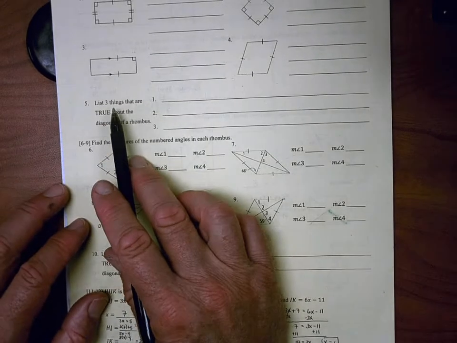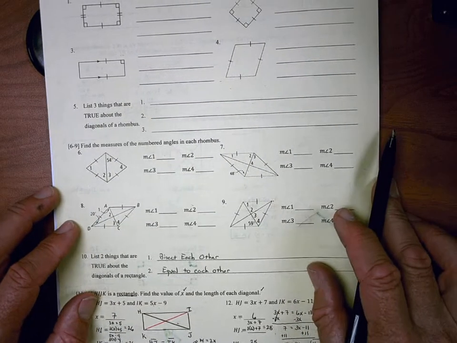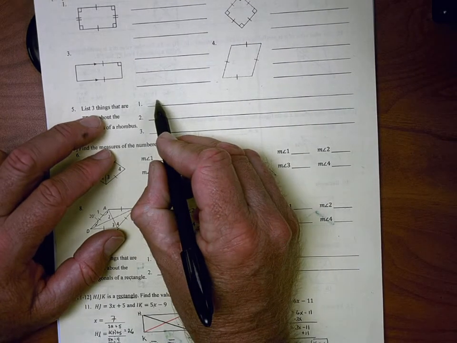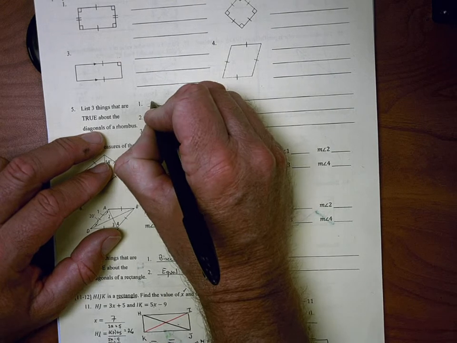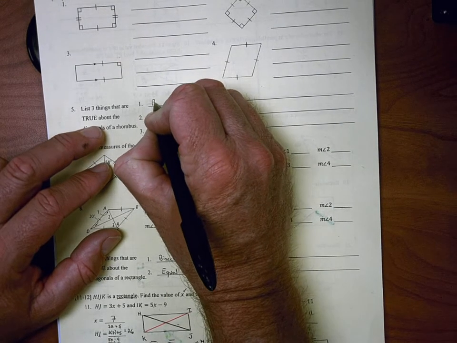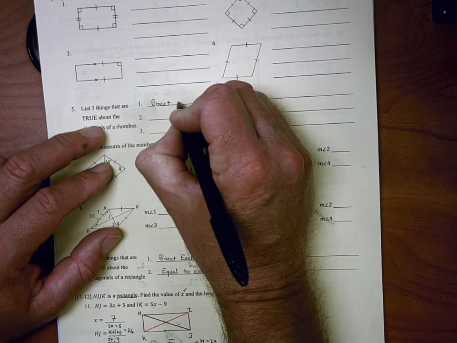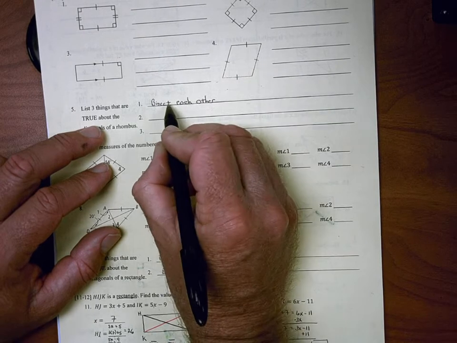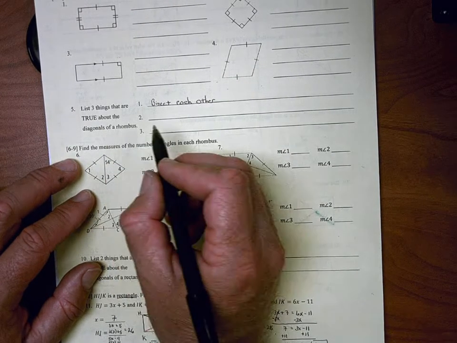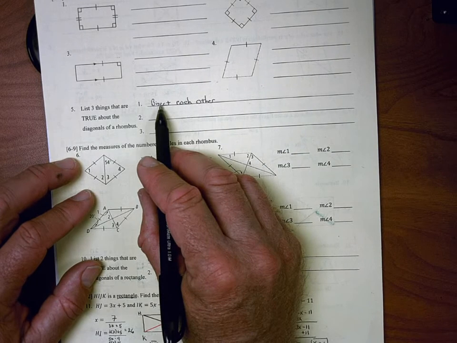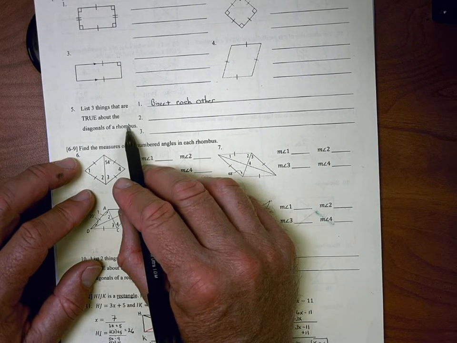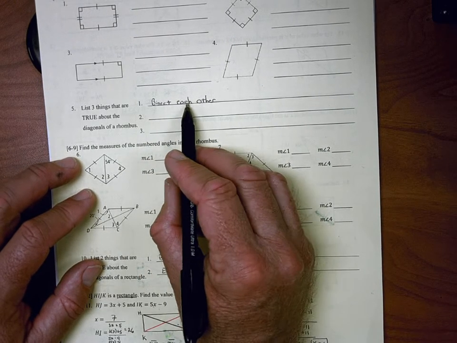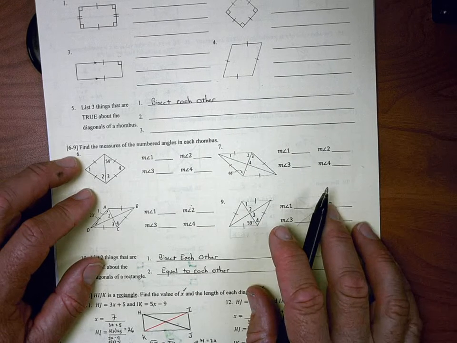Starting at number 5. List 3 things that are true about the diagonals of a rhombus. Okay, so I'm going to just list 3 things in the order that we've learned them. So the first thing is the diagonals of a rhombus bisect each other. All right, and we got that bit. That is called a property, by the way. And we got that property because a rhombus is a parallelogram. And if a shape is a parallelogram and a rhombus is a special kind of parallelogram, the diagonals bisect each other. That means both diagonals cut each other into 2 equal pieces.